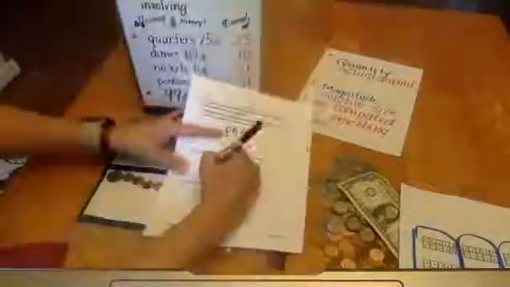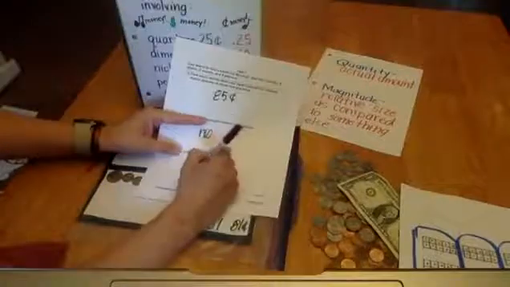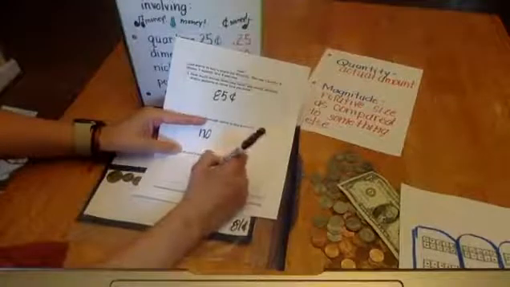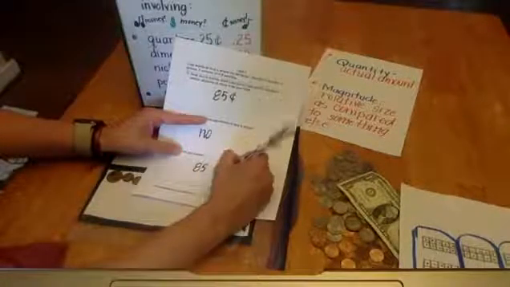No, she does not have enough money. How do you know? We did this a while back. We know that 85 has a greater value than 81, right? That's how we know.